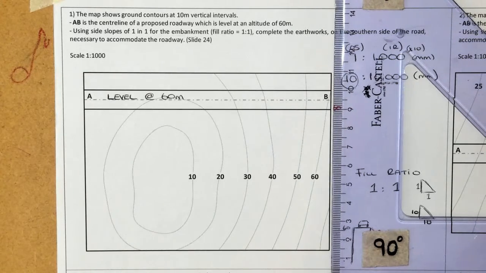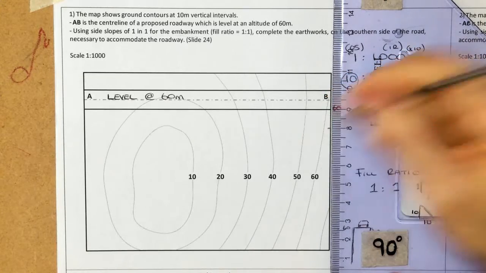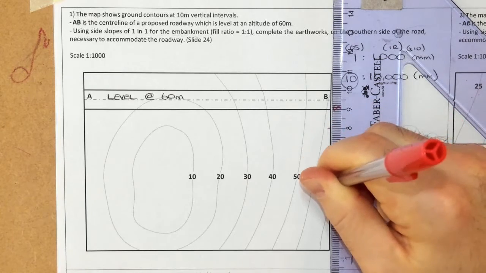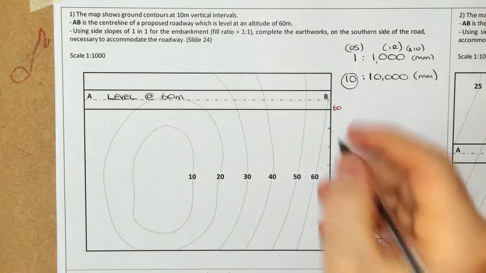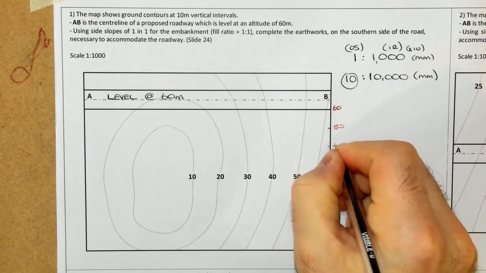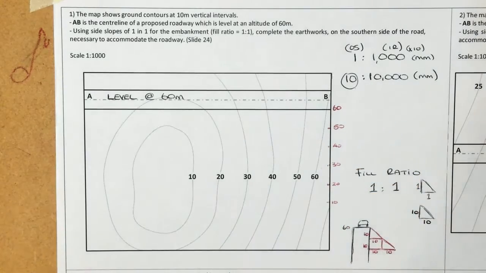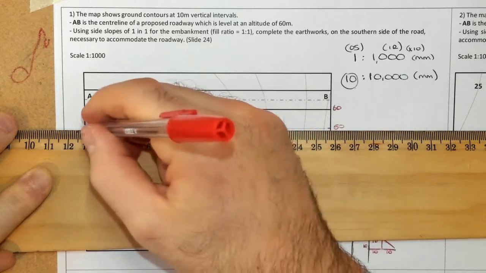So from the side of the road, starting at 60 there, I'm going to measure out in increments of 10. So if that's 60 there, this one will be 50, 40, 30, 20, and 10. What I'm going to do is plot in my contour lines essentially. It's essentially this point right here. If that was at 60, this is going to be at 50 high. So I'm drawing my contour line going across.